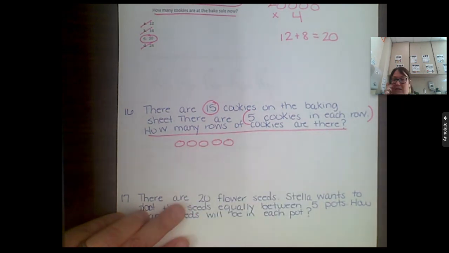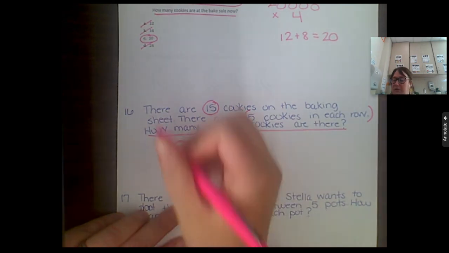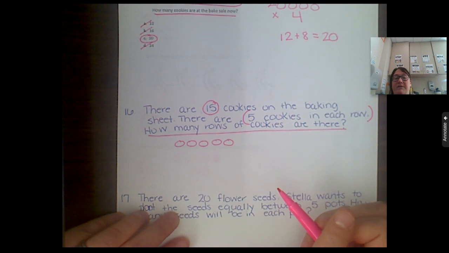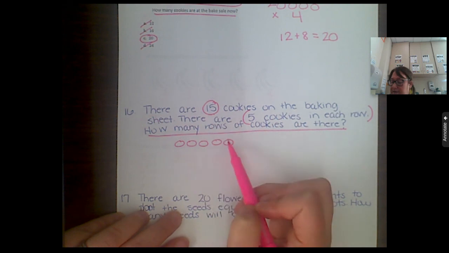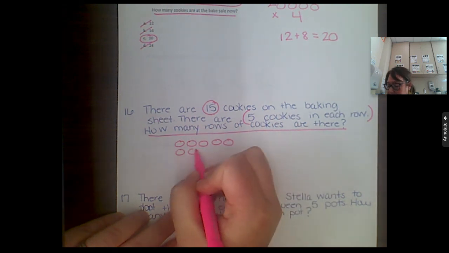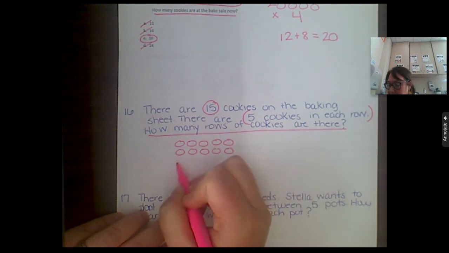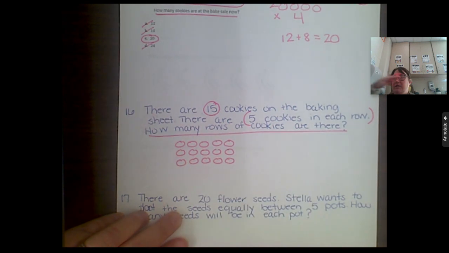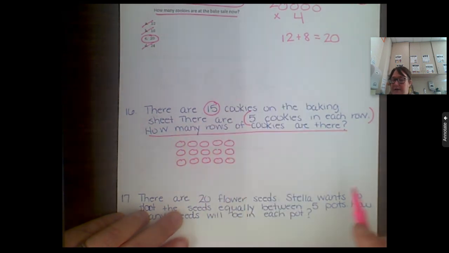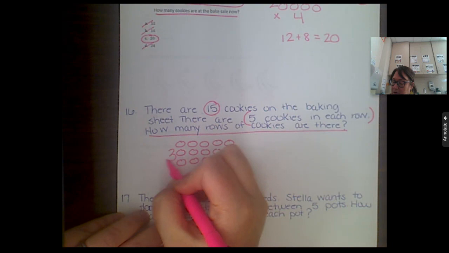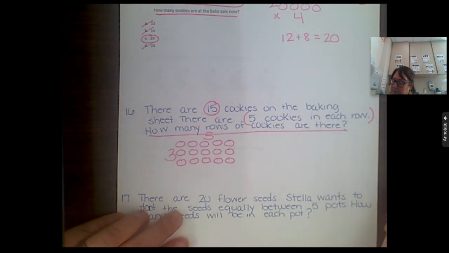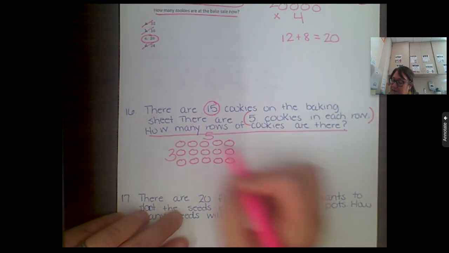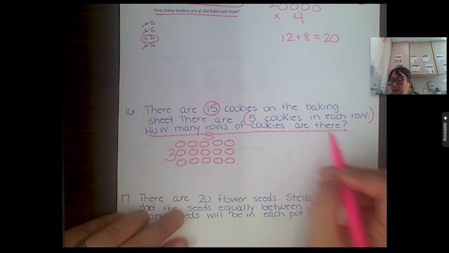So I want you to draw this with me, okay? So you don't have the rest of this, but you can draw the picture with me. So 5 in each row. I'm going to keep making rows of 5 until I get to 15, right? So there's 5, 6, 7, 8, 9, 10, 11, 12, 13, 14, 15, and stop because I hit that 15 mark, right? So that gives me 3 rows with 5 in each row. And so it says, how many rows of cookies are there? Well, there's 3 rows of cookies, right?